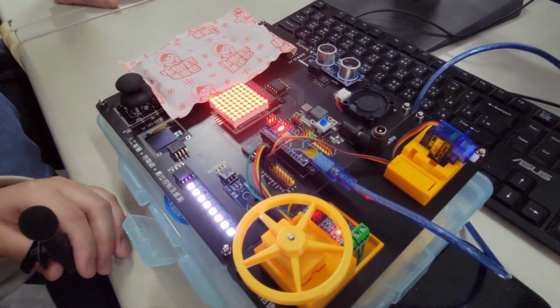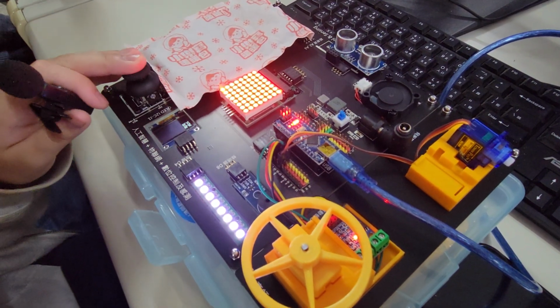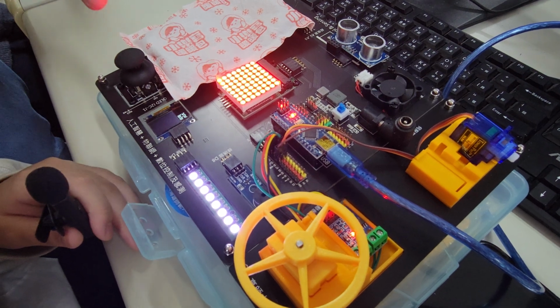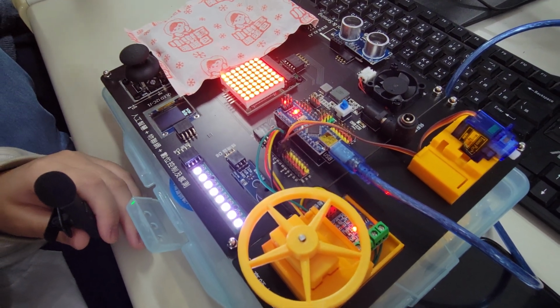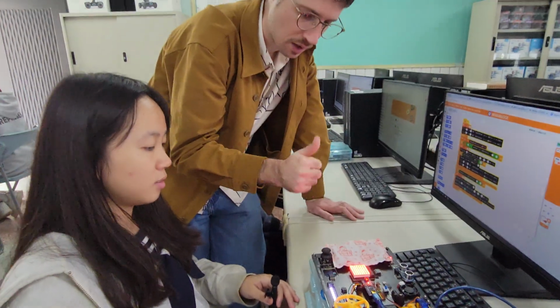How can we turn it off? How can we shut the whole thing down? So we just press in the joystick. Yes. Okay. Very good. Nice work. Very nice.